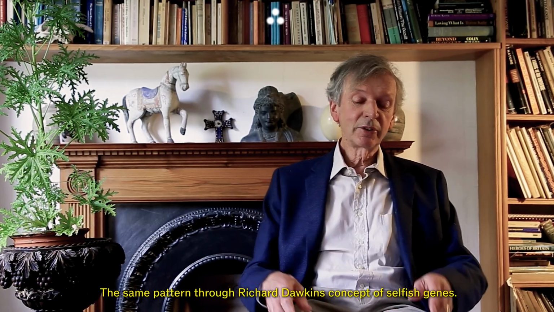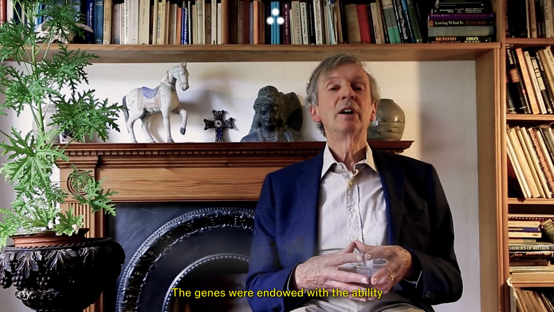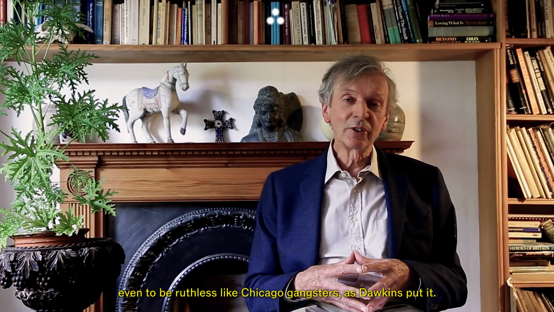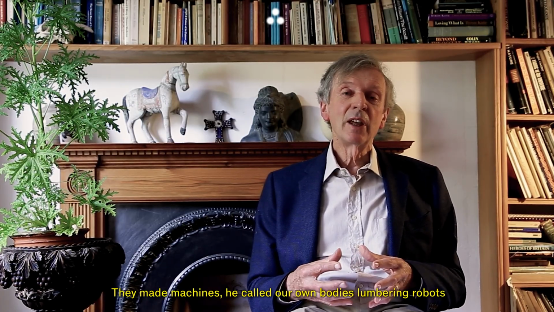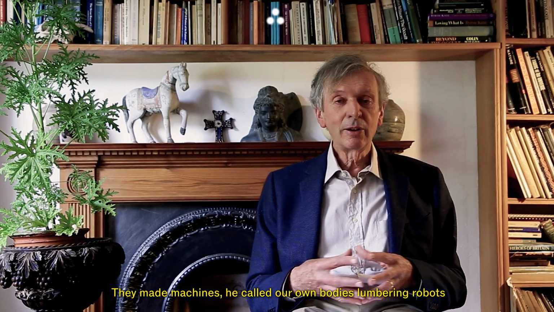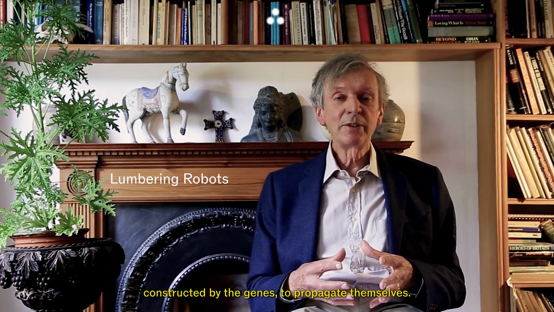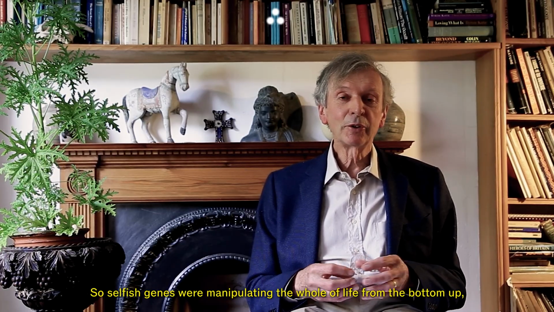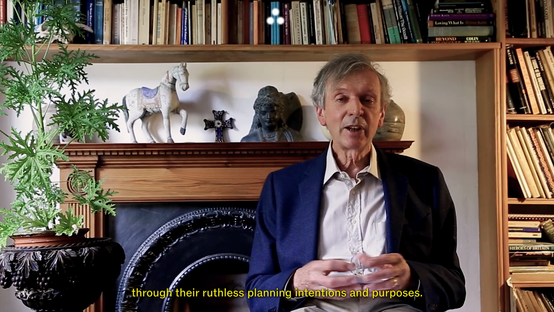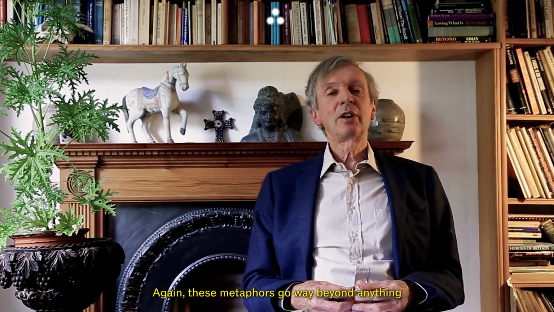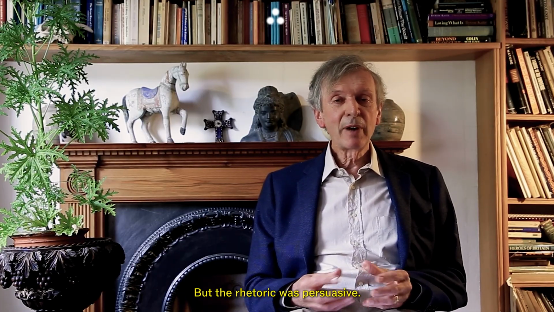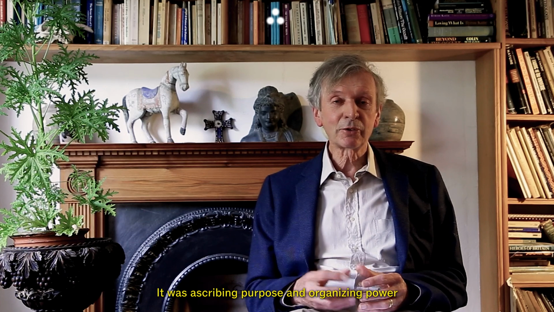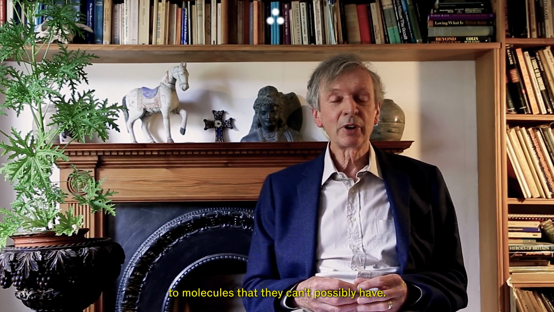The same happened through Richard Dawkins' concept of selfish genes. The genes were endowed with the ability to shape matter, to mold form, even to be ruthless like Chicago gangsters, as Dawkins put it. They made machines, he called our own bodies, lumbering robots, constructed by the genes to propagate themselves. So selfish genes were manipulating the whole of life from the bottom up through their ruthless planning, intentions, and purposes. Again, these metaphors go way beyond anything an actual molecule could do, but the rhetoric was persuasive, not because it was mechanistic, but because it was basically crypto-vitalist. It was ascribing purpose and organizing power to molecules that they can't possibly have.